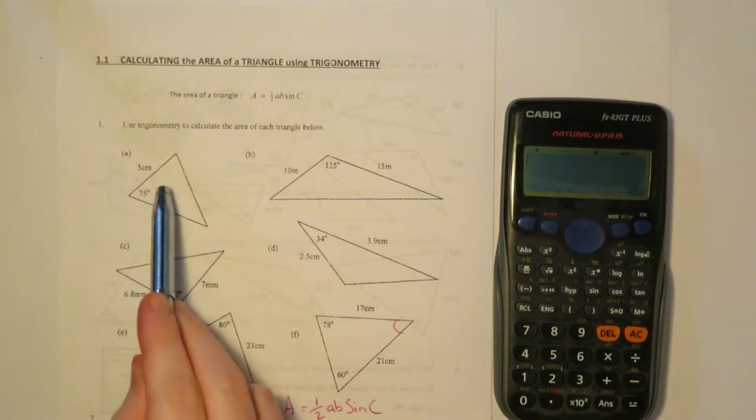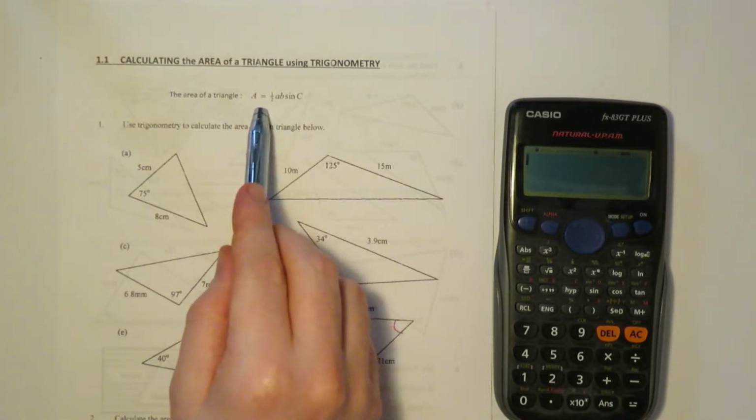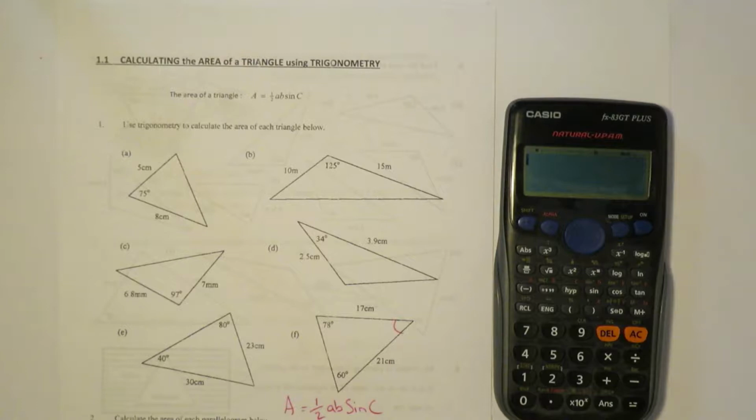So you're just trying to calculate the area of these 6 triangles here, and you're going to be using the half AB sine C method, the sine rule, to calculate the areas of these triangles. So let's make a start. I'm just going to do all 6 of them quite quickly.